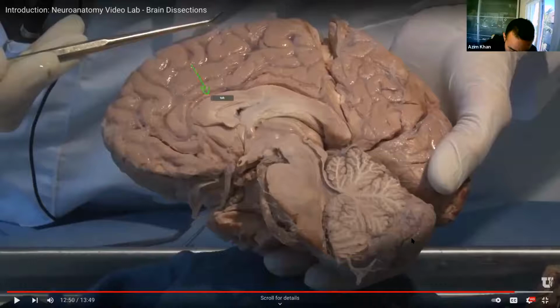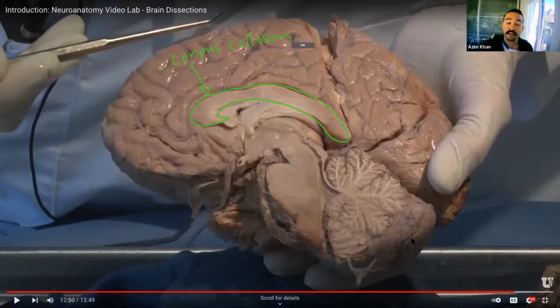If you look here, it's kind of like a reverse upside down Nike symbol. That's the corpus callosum. The corpus callosum are axons that connect the left and right cerebral hemispheres.